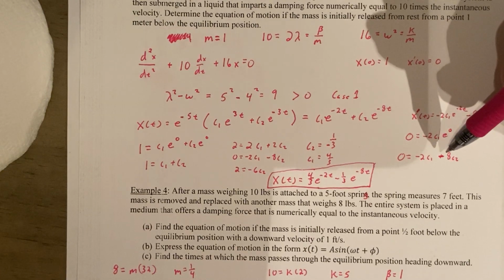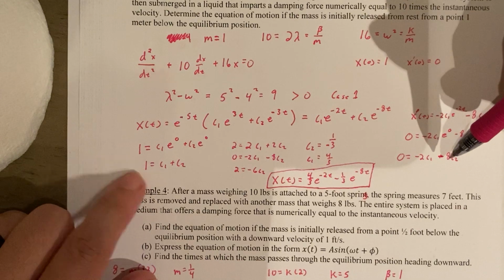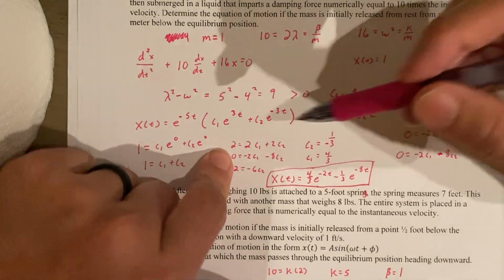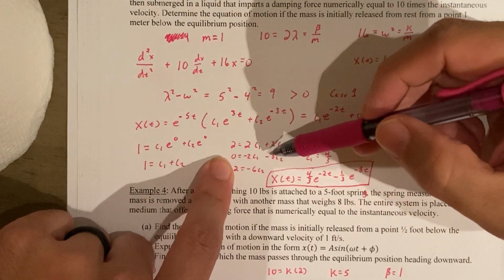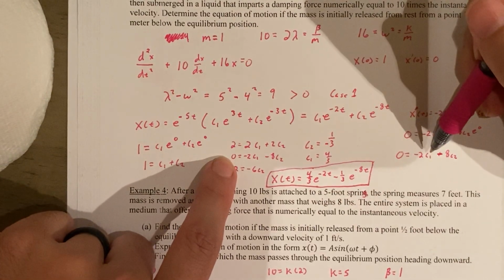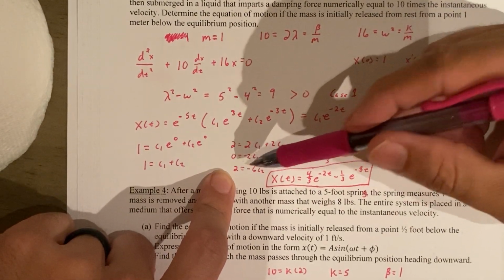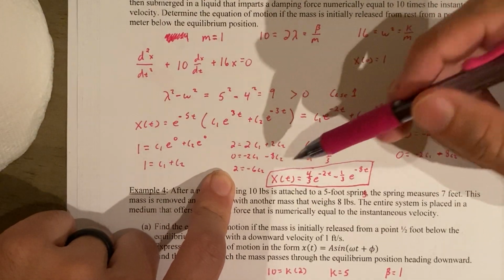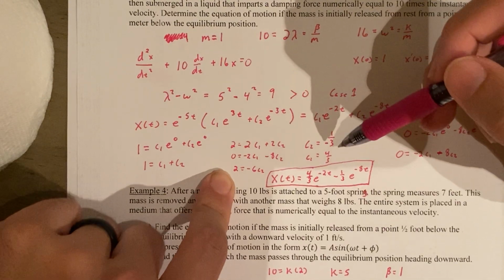Now I'm going to add both of these equations together, but I'm going to multiply the first one by 2 to get rid of c sub 1. Adding it to the second equation to solve for c sub 2, I get 2 is equal to negative 6 c sub 2. Divide both sides by negative 6, so c sub 2 is equal to negative 1/3.